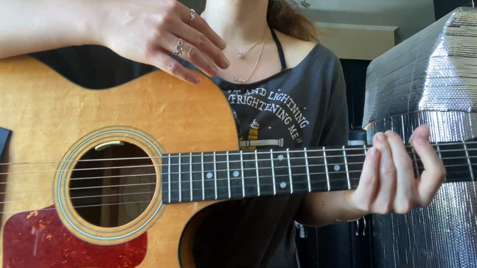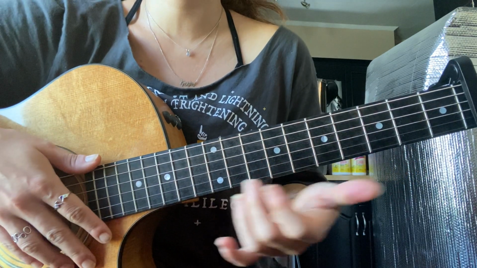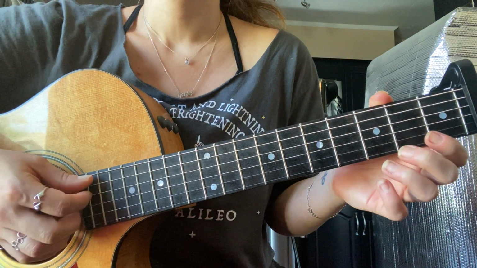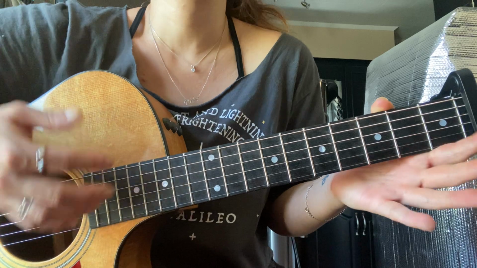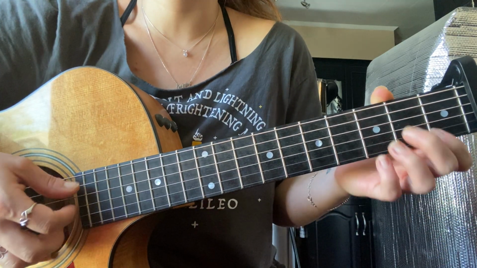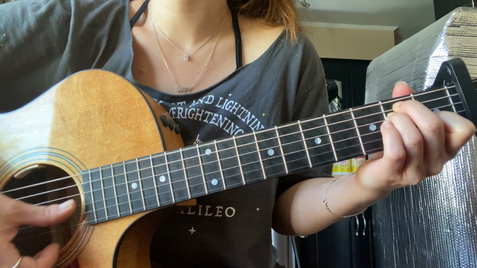So it doesn't matter what order you put it in, any of these chords will go together, okay? It all just depends on what your melody is if you're creating something from scratch.